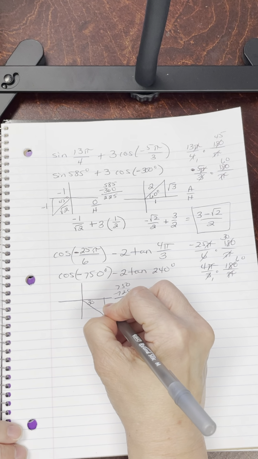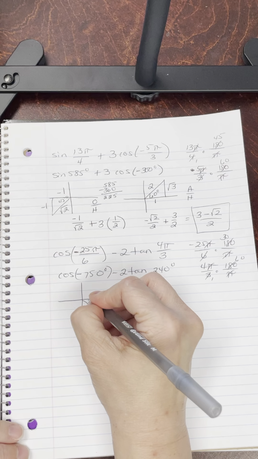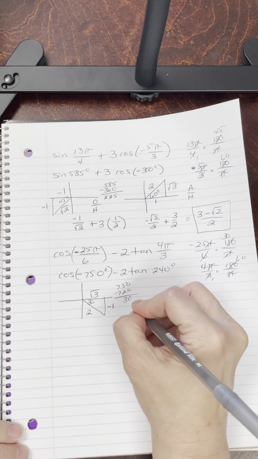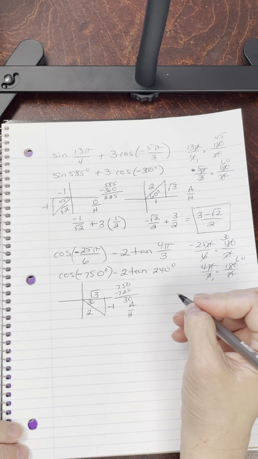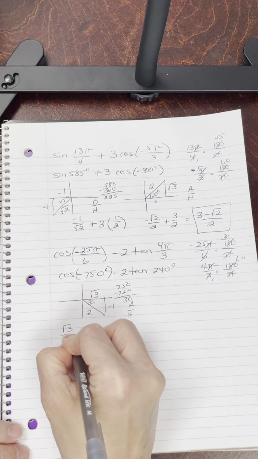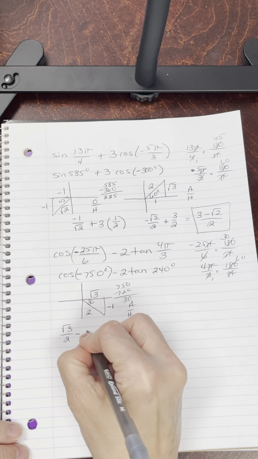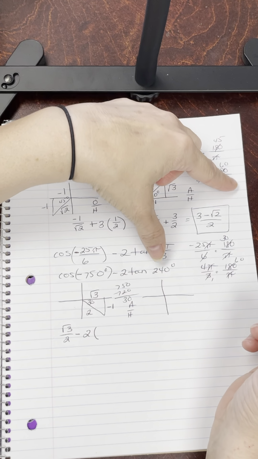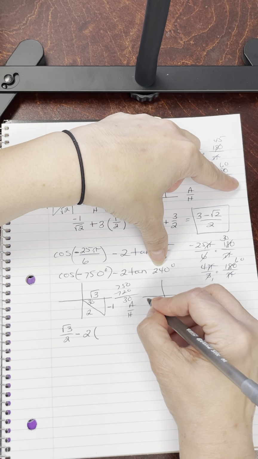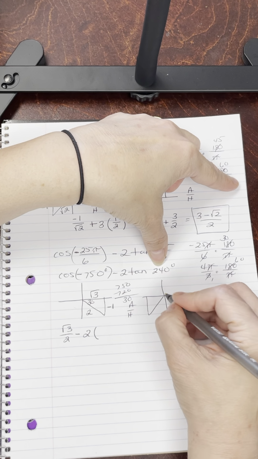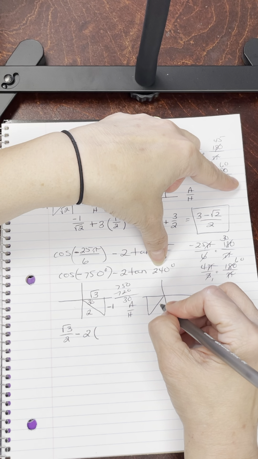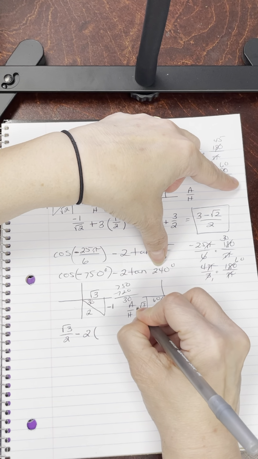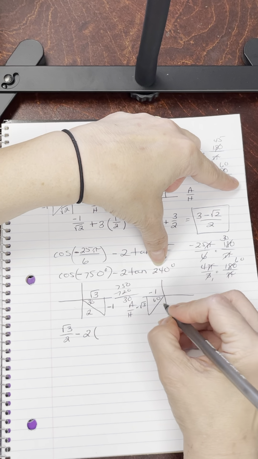Opposite of 30 is 1, and it's going to be negative because it's going down. This is root 3. Hypotenuse is 2. Cosine, adjacent over hypotenuse. So my adjacent is root 3, hypotenuse of 2, minus 2 multiplying with, now we need to graph 240, 0, 180, 90, 270, it's before that. So how much past 180 is the 240? 60. So opposite of that is root 3. That's negative because of the quadrant. This is negative 1 because of the quadrant.